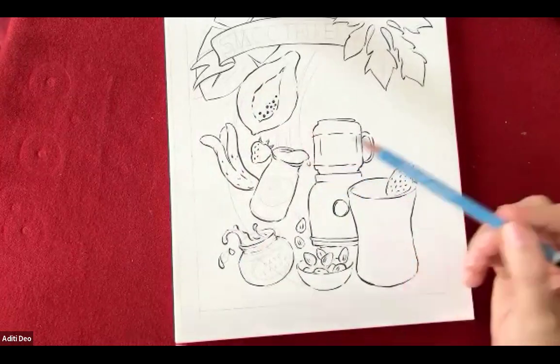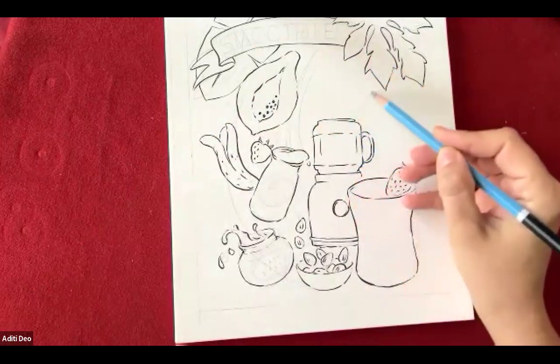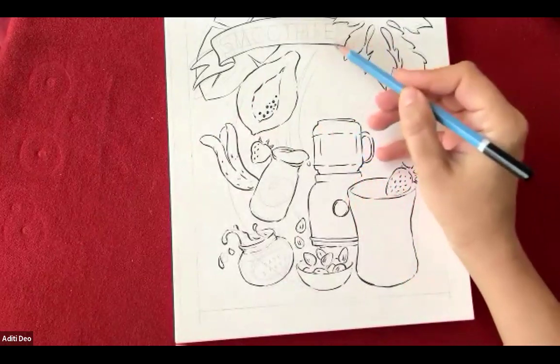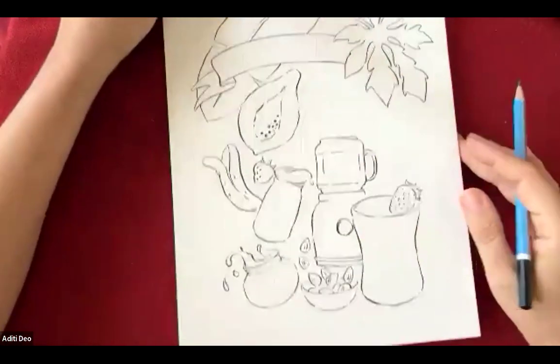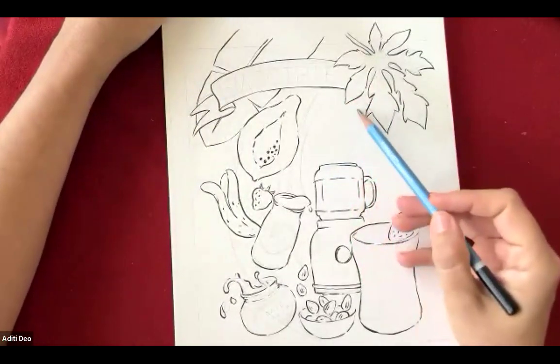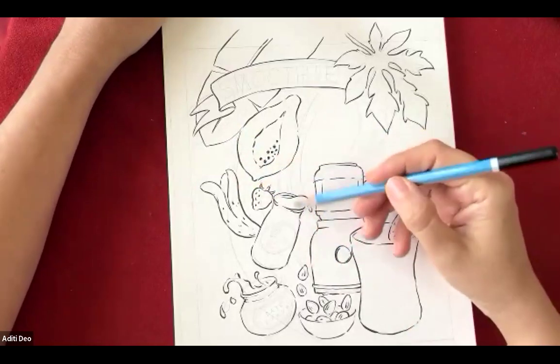If we were to expand on this further, you can also show it coming from the blender like that. And this can be very subtle, and this can be rather bold.